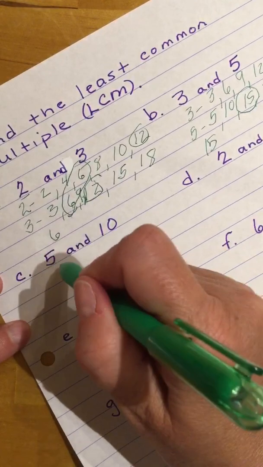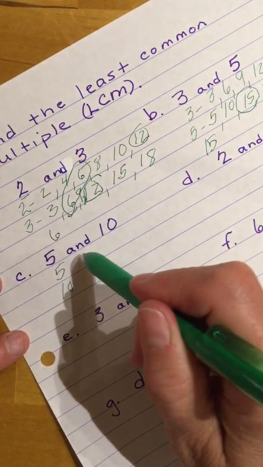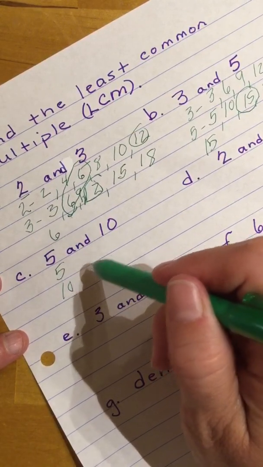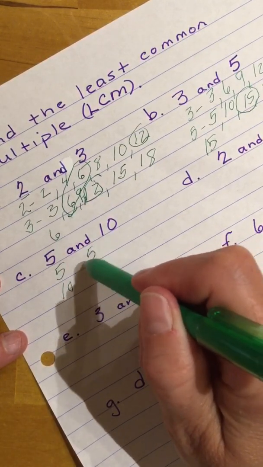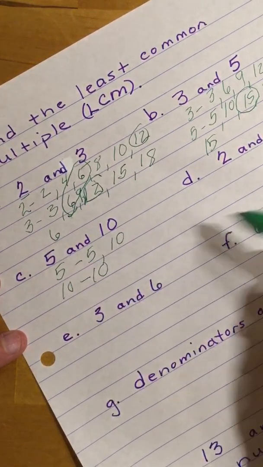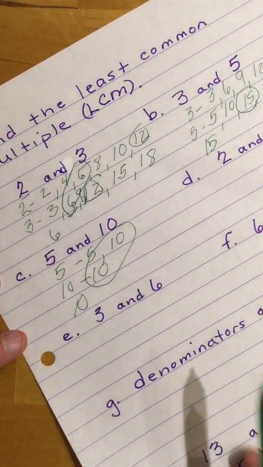All right, here we go. We have 5 and 10. All right, let's skip count. I think right now you can look and see what the least common multiple is going to be for this one, but let's just do a couple of these. 5 and 10. And there we have 10. The least common multiple is 10, correct?